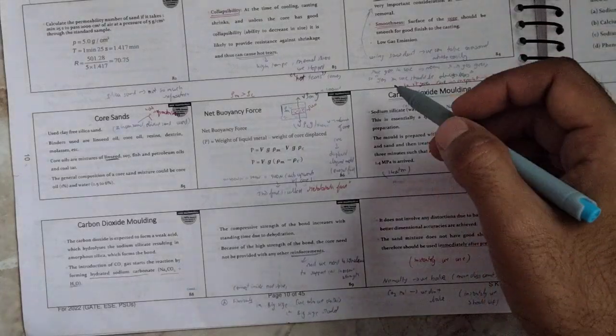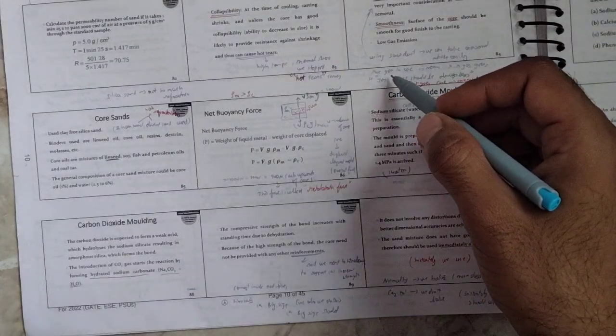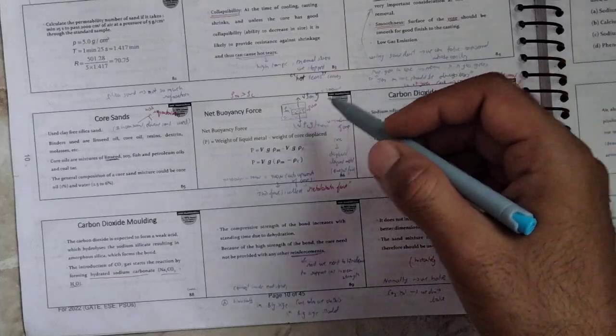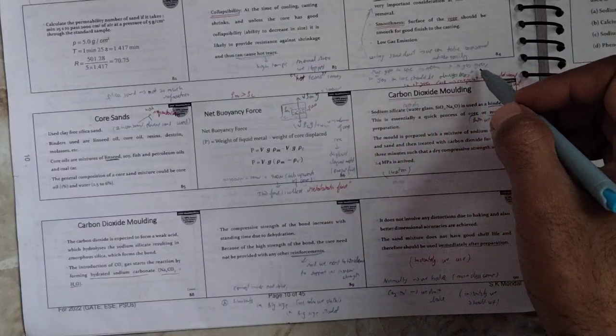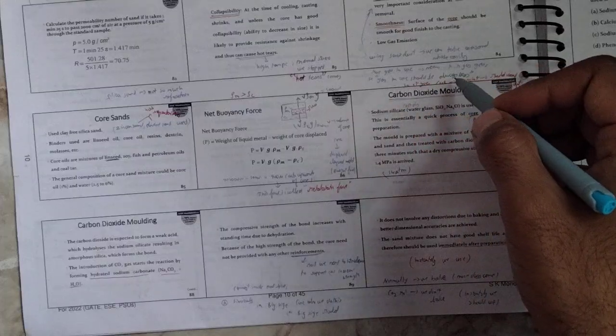So next thing is more gas in the core. Since you can see gases, it means the molding defects go higher. So gas in the core should always be less. Okay, I think you can understand.